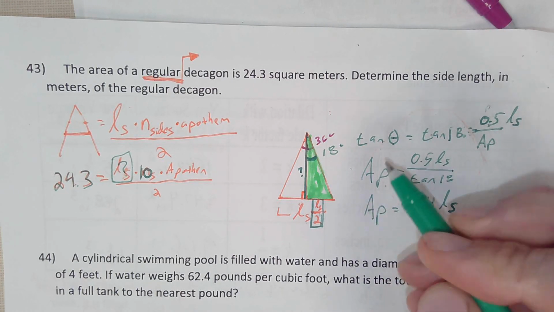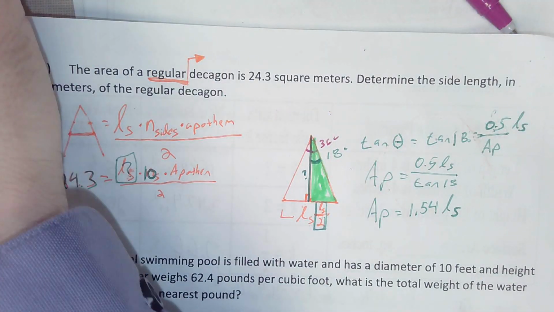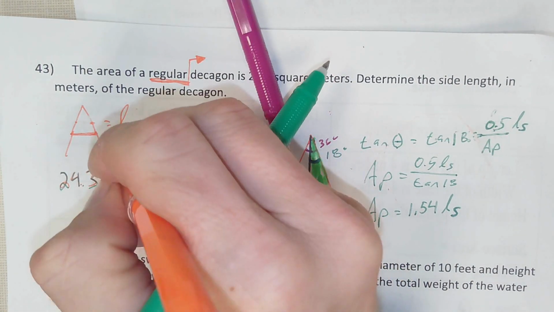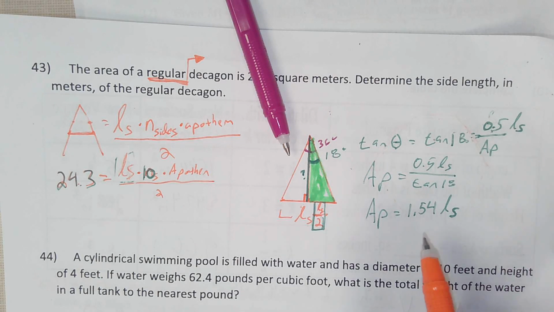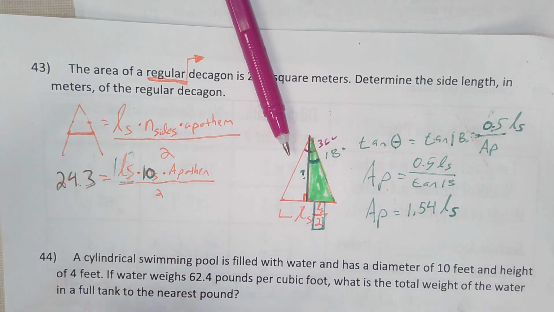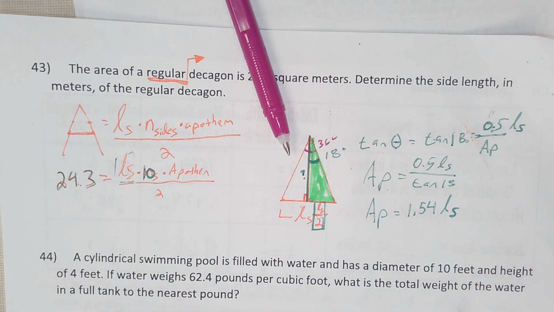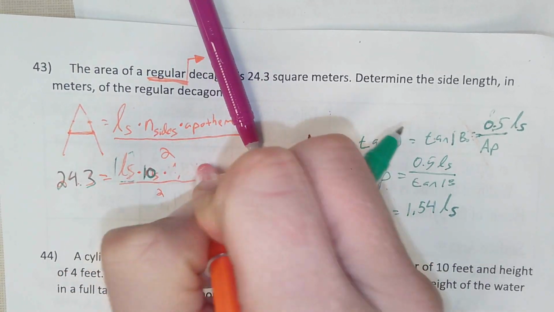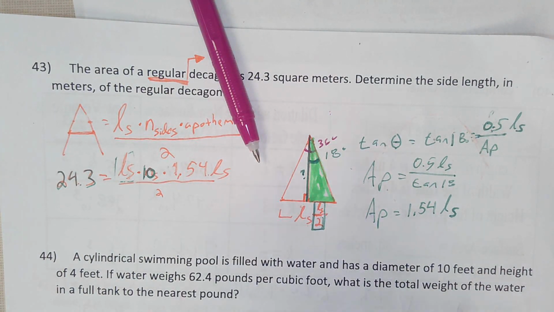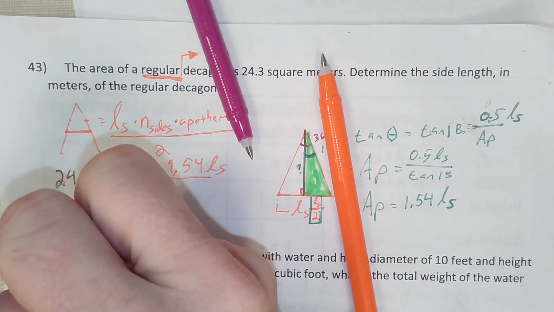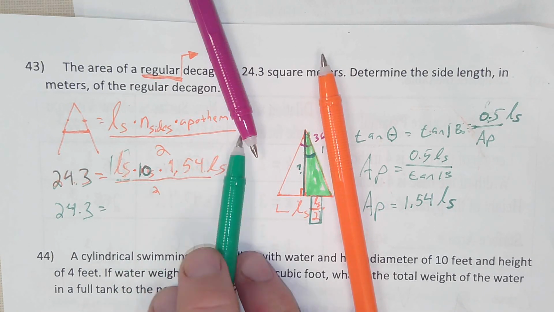Okay, so now I can take this, and instead of using this here, I can drop this into here, right? And get rid of this LS, this question mark, and do the LS. It's going to be LS times, and I'm going to replace this with 1.54 LS. Okay, so now I can multiply everything on the top here. It's going to be 24.3 equals LS times LS times 1.54 times 10 divided by 2.